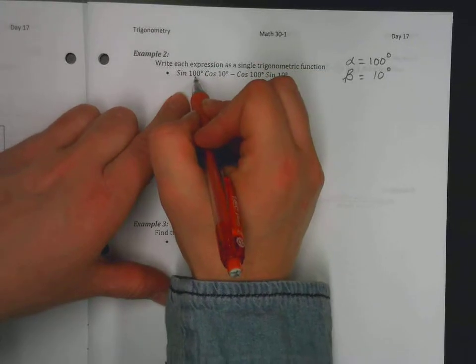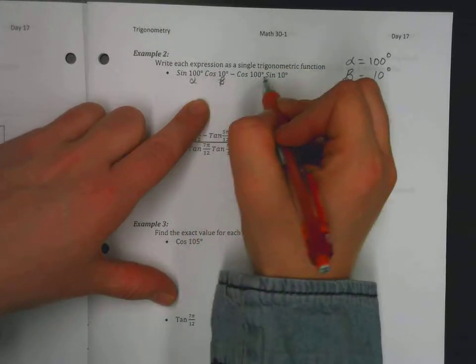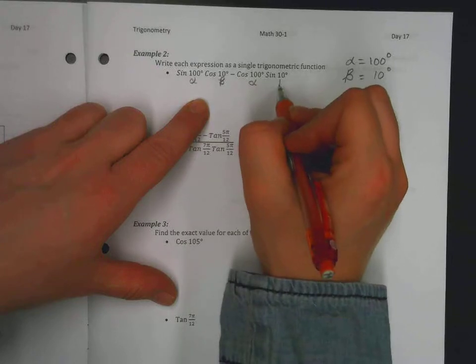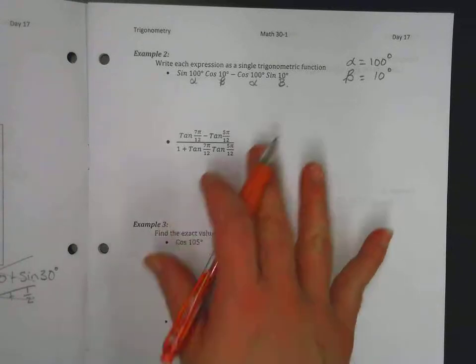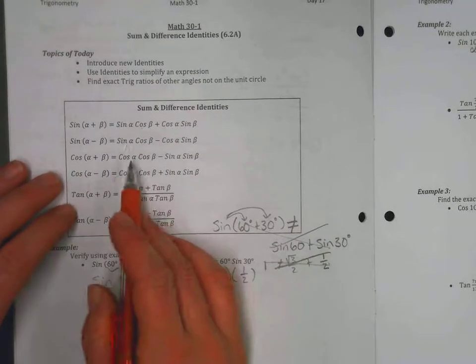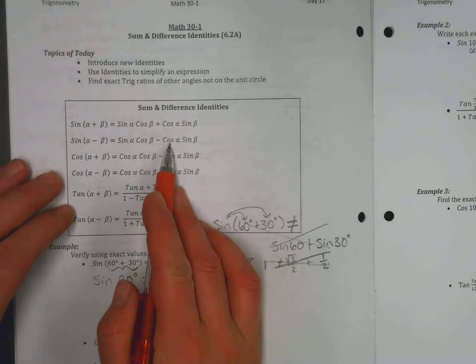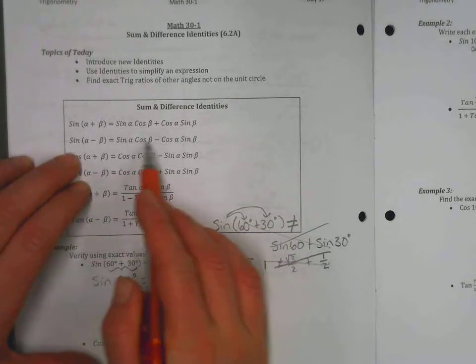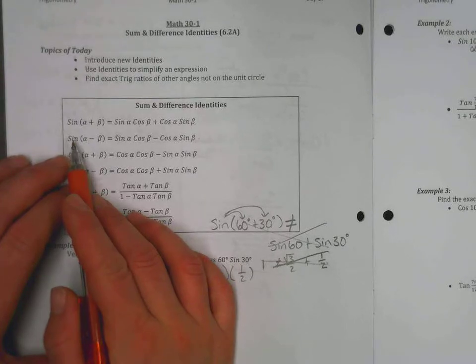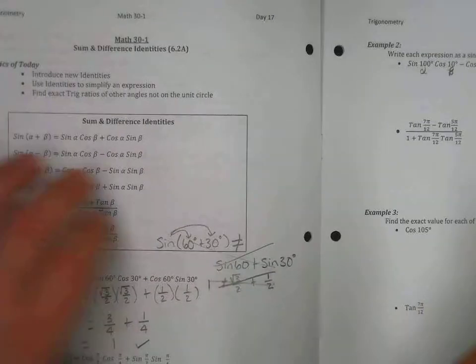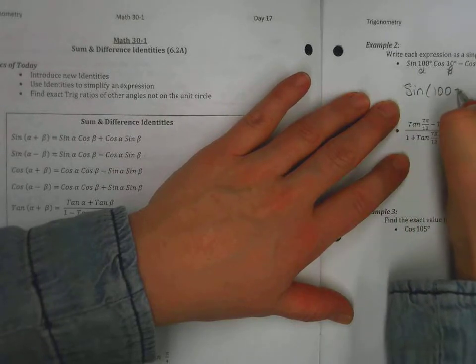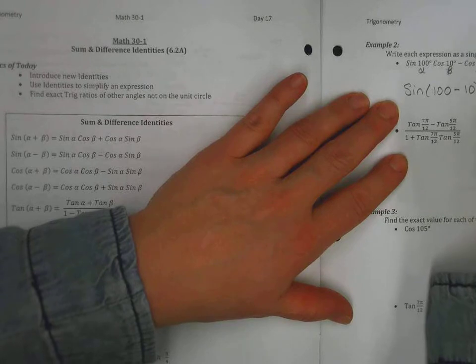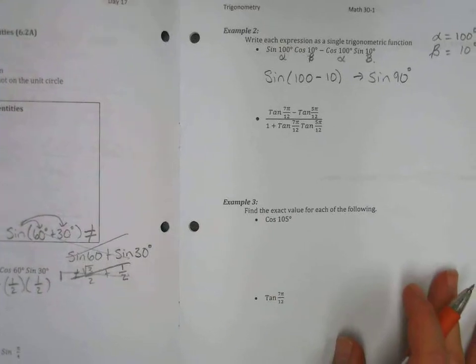So technically this is sine of alpha cos of beta minus cos of alpha sine of beta. So I'm going to look at my trig identities and look for what this relates to. Sine of alpha cos of beta minus cos of alpha sine of beta is equivalent to a single trig ratio, sine of alpha minus beta. So this would be equivalent to sine of 100, which is alpha, minus 10, which is my beta. So technically this is just sine of 90 degrees. And we're done.